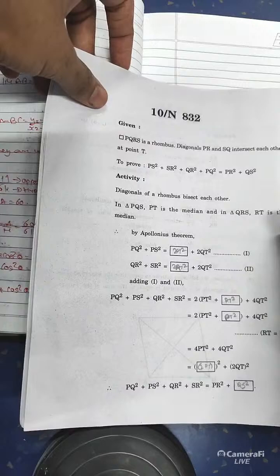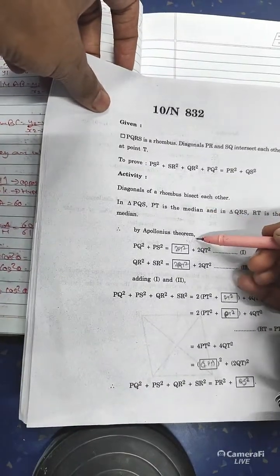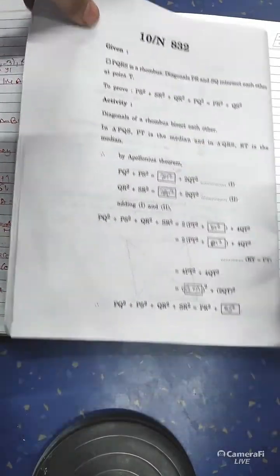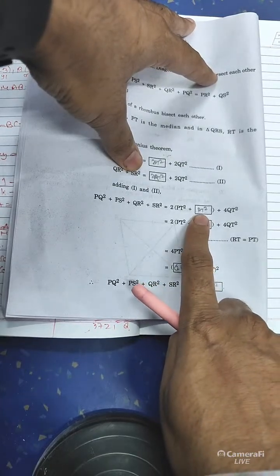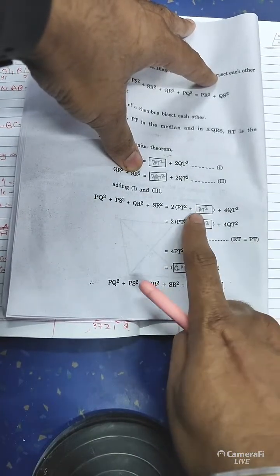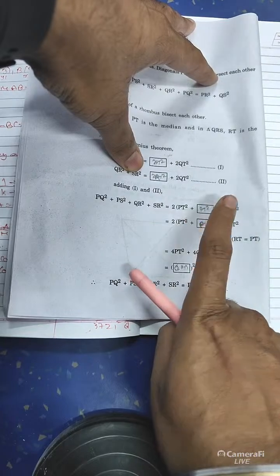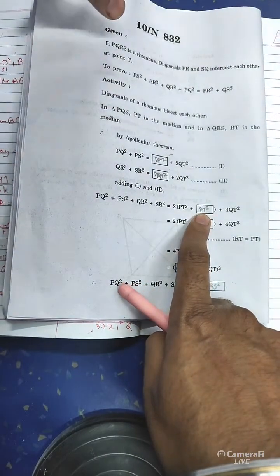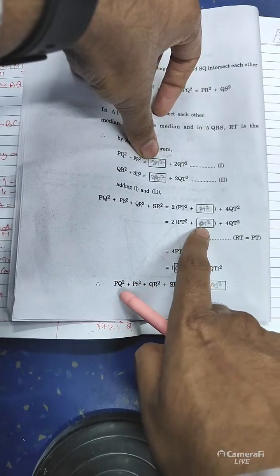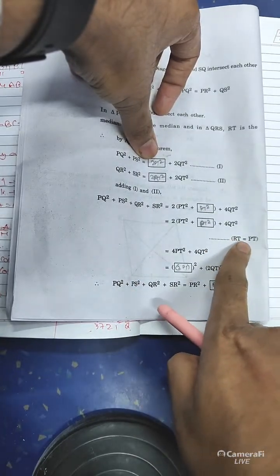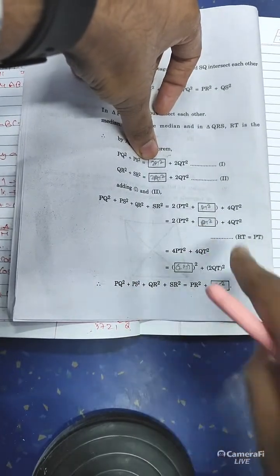So there are basically 2 Apollonius theorems that have been put out. 2 PT square, 2 RQ square, PT square. Sorry, it's PS square plus RT square, since RT and PT are equal, this will become PT square.